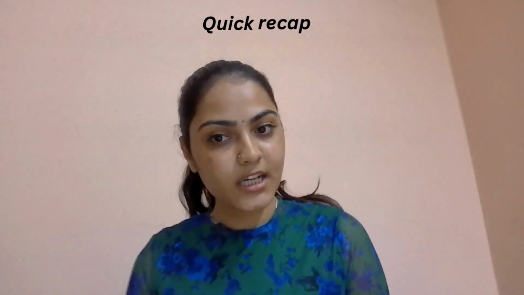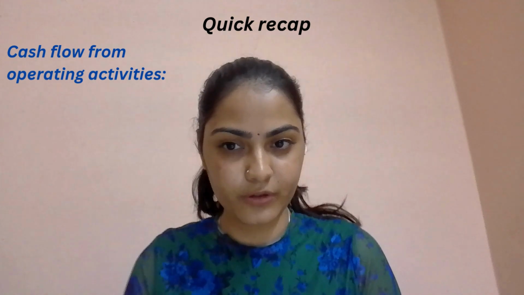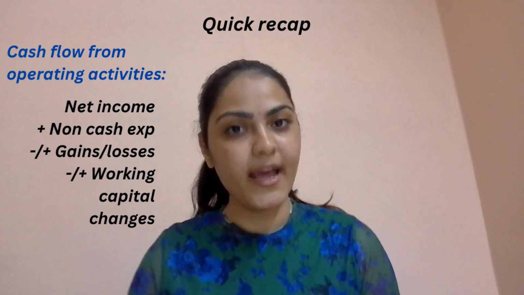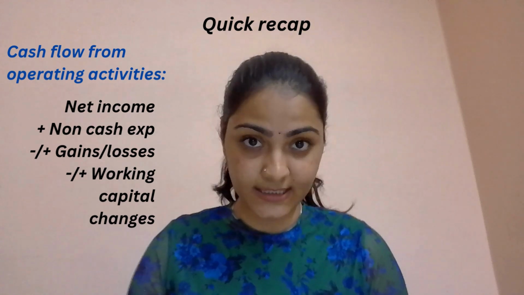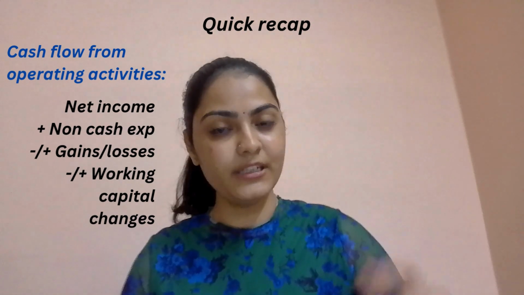Now, this is a quick recap. To get to cash flow from operating activities, you have to start with net income, add back non-cash expenses, adjust for gains or losses, and adjust for working capital changes.